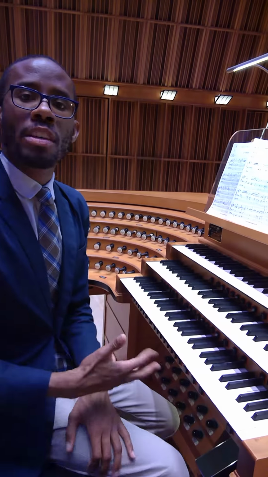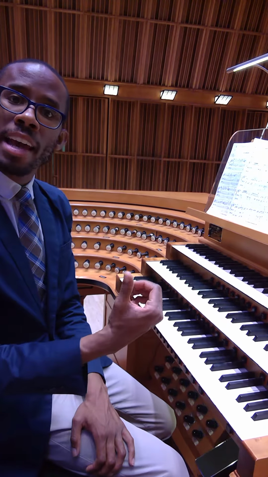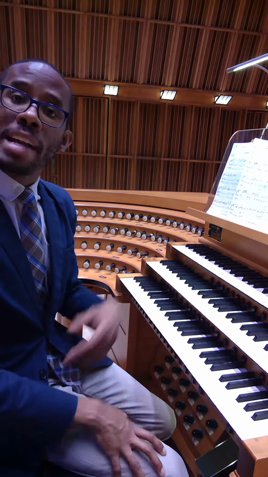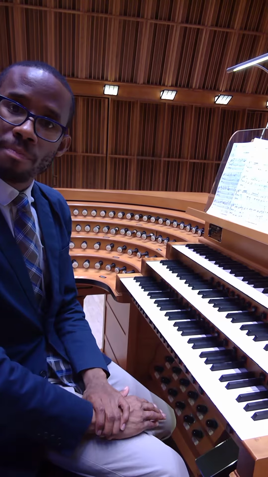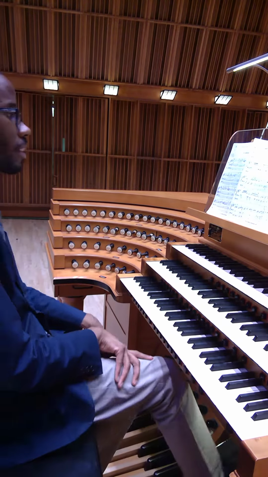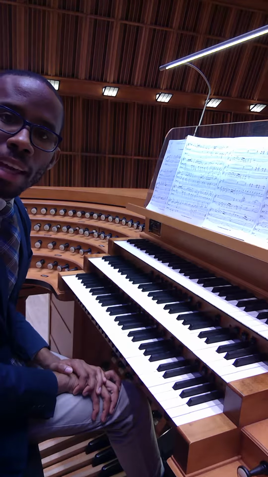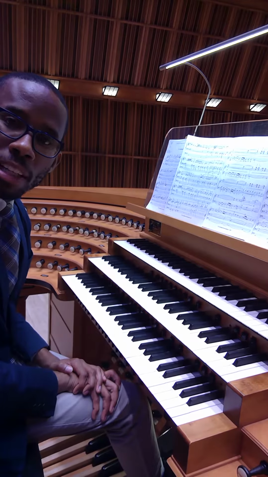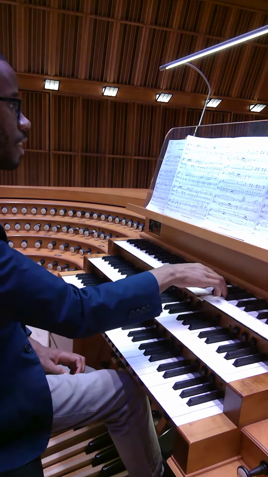Again, you see how I'm using rubato to time the line and to give and take and to crescendo and decrescendo through my touch, as well as using the swell box here on the Goulding and Wood instrument. Here on the gamba stop played on the swell division, I begin again with an active downbeat, which is out of the key.